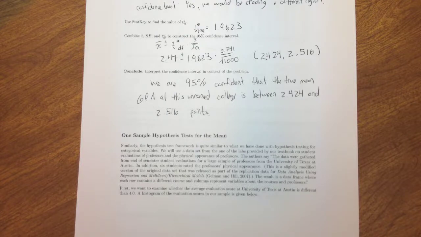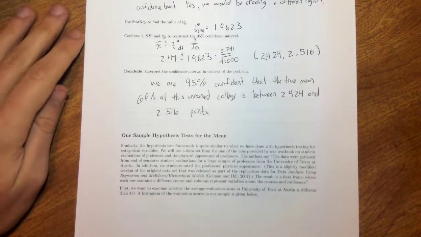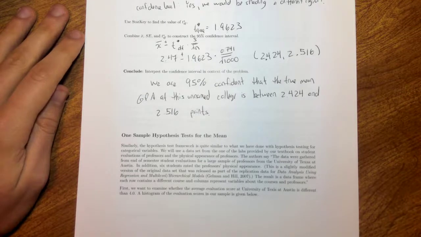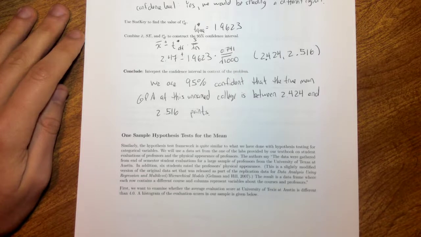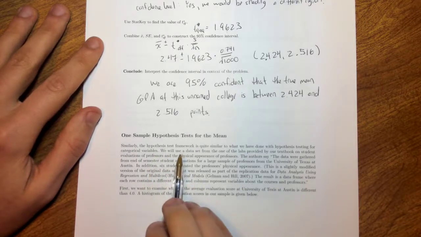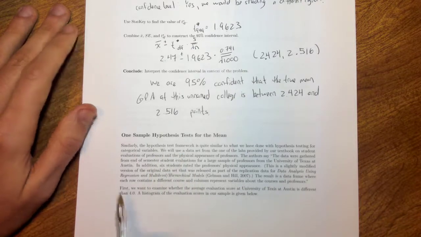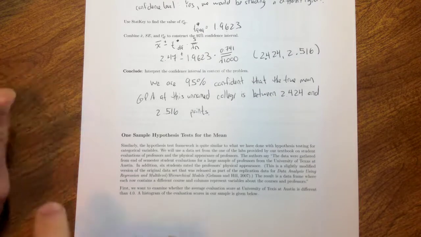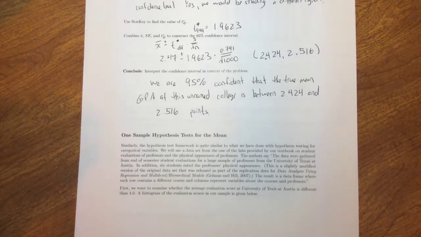We're gonna ditch the GPA example for now and move into a different example that we'll work with for this one sample hypothesis test, and we'll continue to work with for our introduction to regression, which is our next topic. And so the data that we're gonna use is provided by our textbook. It's about student evaluations of professors and the physical appearances of professors.